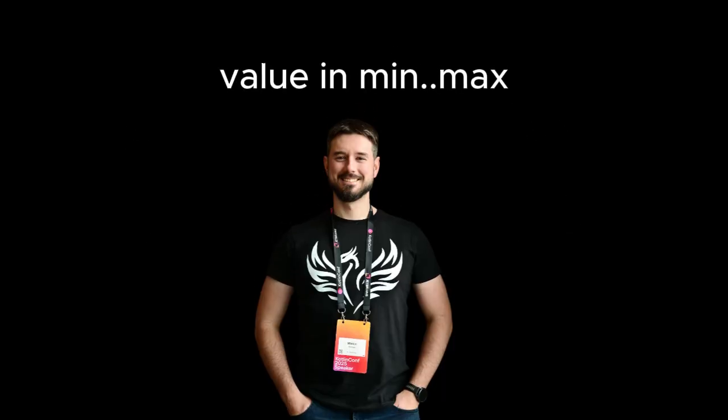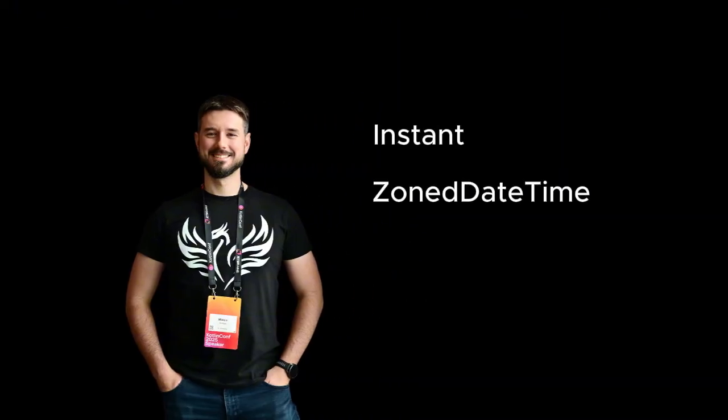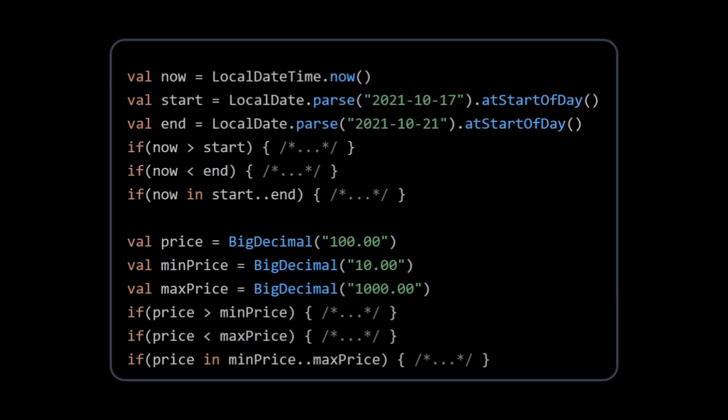All classes that are comparable can also be compared with comparison operators. That is greater than, less than, greater than or equal, and less than or equal, or with a range check, like value in min..max. This includes big numbers like BigDecimal and BigInteger, and objects used to represent time and duration like Instant, ZonedDateTime, LocalDate, Duration, and so on. This is important because we often operate on these types and we often need to compare them. And I hope it is clear that if you represent money, you should use BigDecimal instead of Double, which might round some numbers and lose precision.